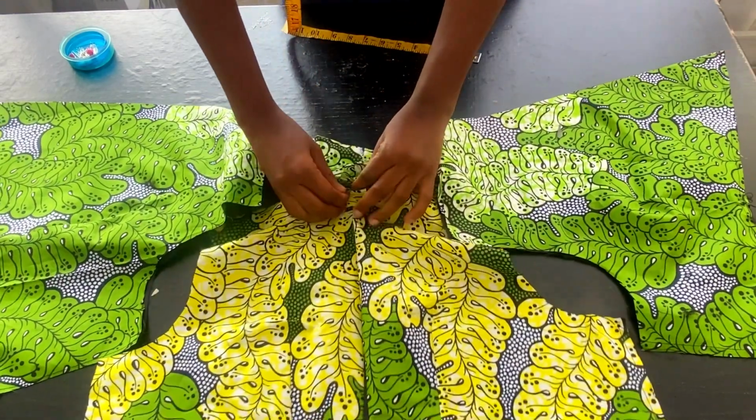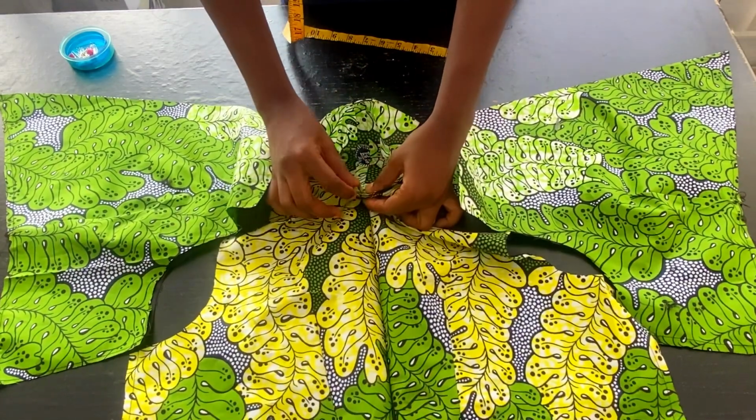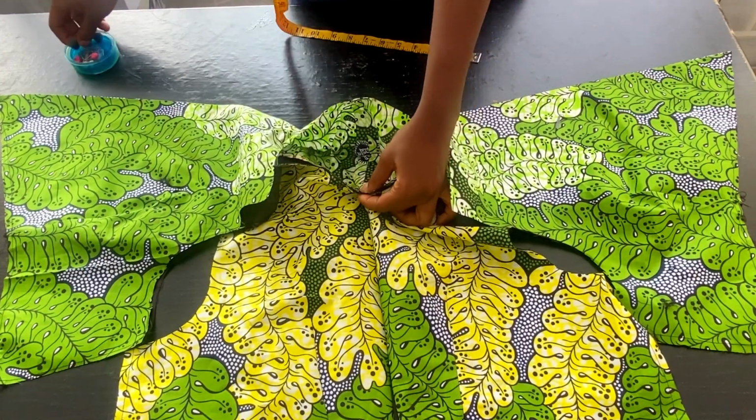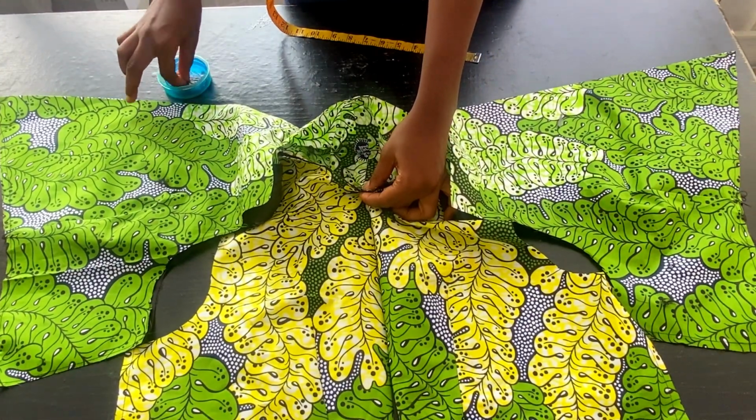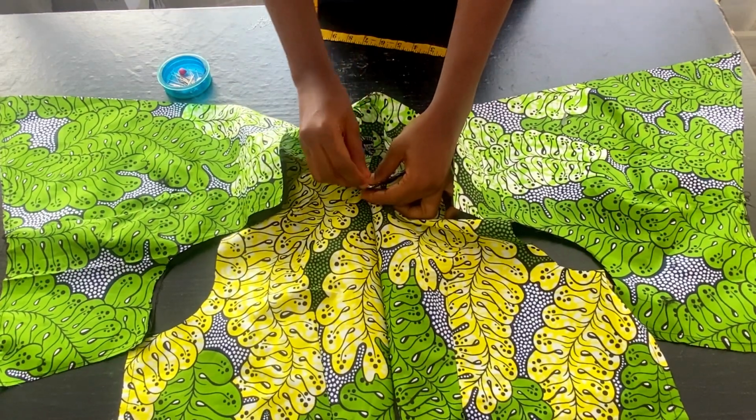I will pin the center back to the center of the front collar, the part where I stitched earlier. Then I'll pin it round till I get the shoulder. That means I will join it from one end of the shoulder to the other.